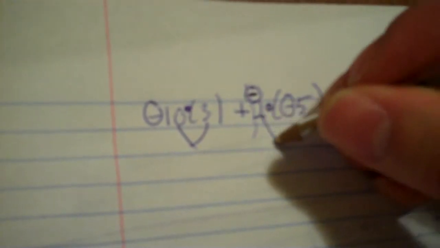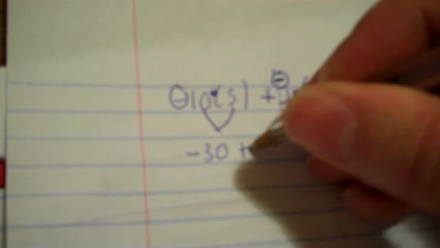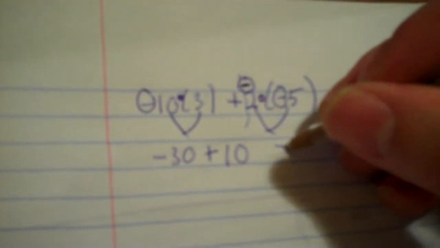Multiplication, okay? Right there and right there, okay? So we have negative 10 times 3. That's negative 30. Negative 2 times negative 5 is 10. And then we add negative 30 to 10. Negative 20. So basically the point here is you need to see when it's a minus sign, when it's a negative sign.